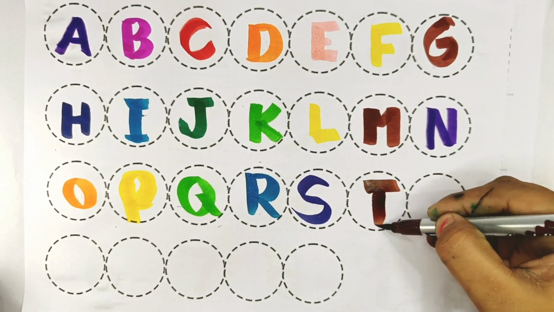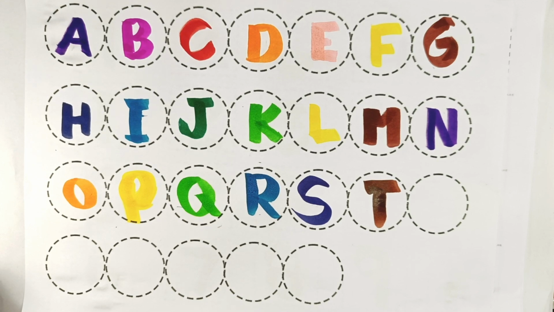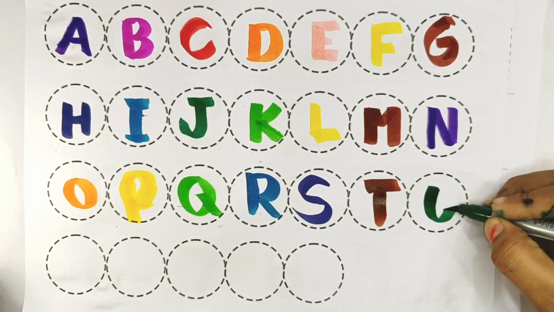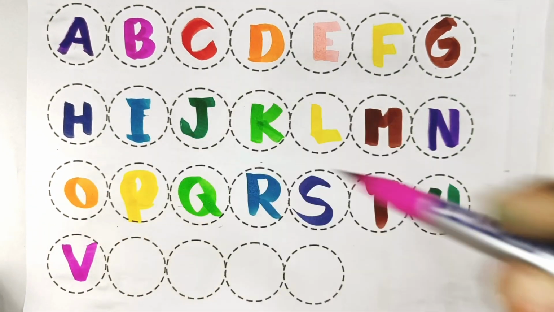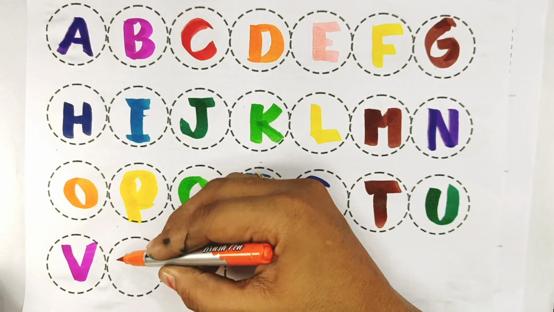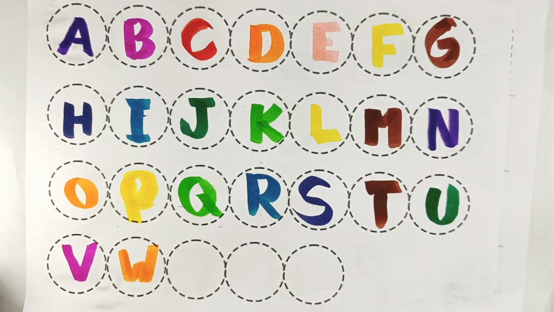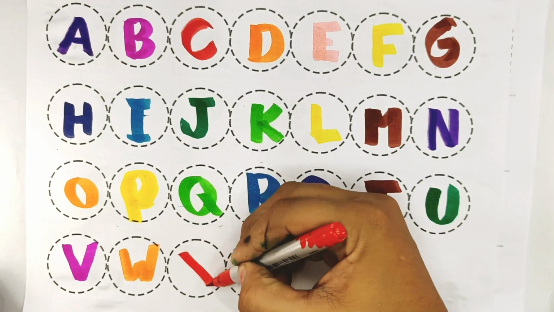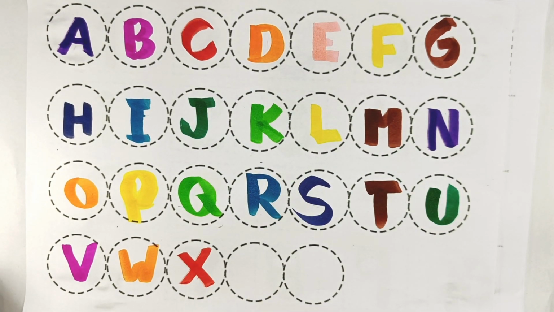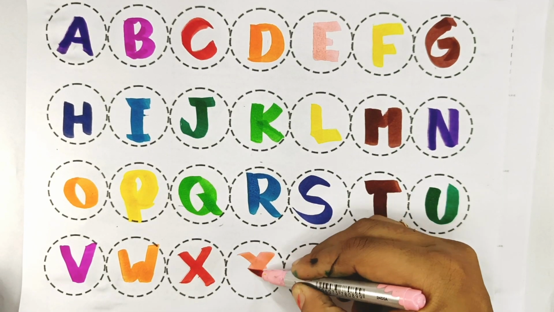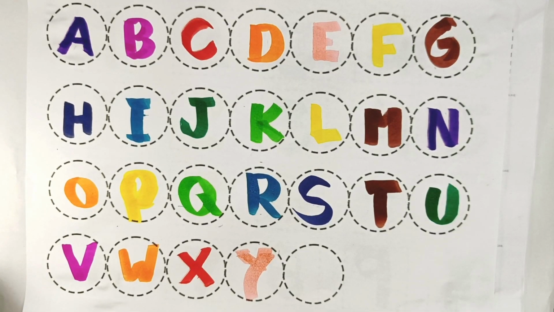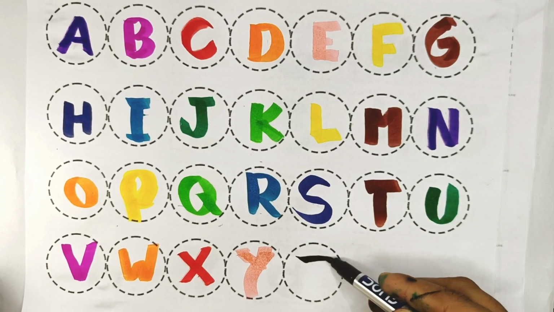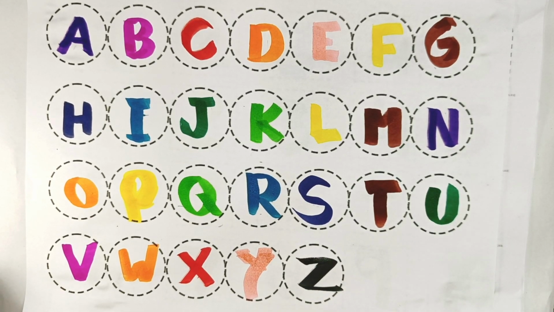T for tiger. U for umbrella. V for van. W for watermelon. X for xylophone. Y for yak. Z for zebra. Let's learn.